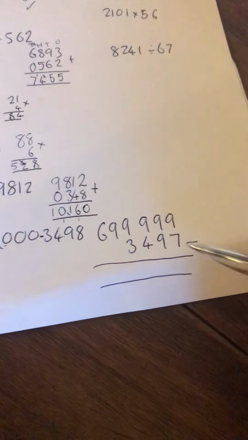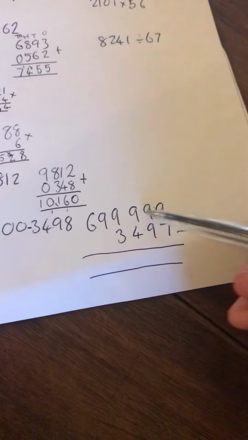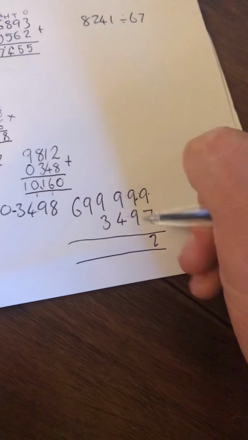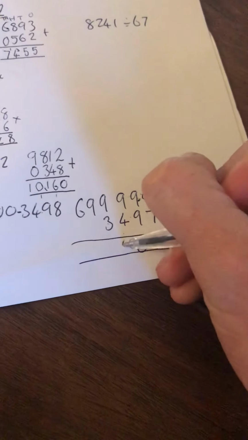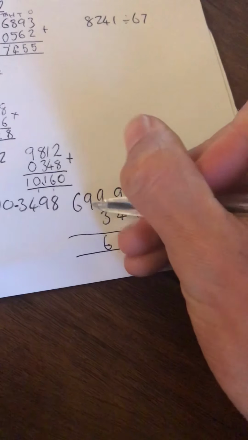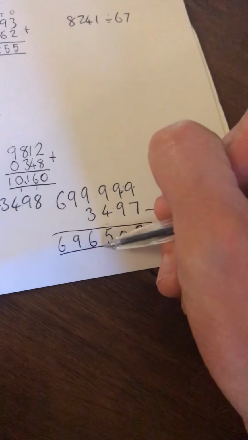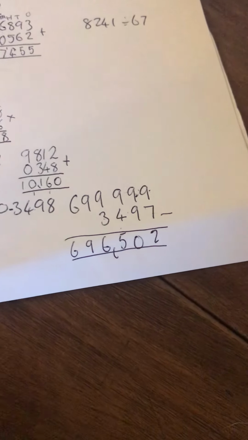And I don't have to do loads of stealing because the digits on top are all larger than the digits underneath. 9 take away 7 is 2, 9 take away 9 is 0, 9 take away 4 is 5, 9 take away 3 is 6, 9 take nothing away is 9, 6 take nothing away is 6. So we've got an answer of 696,502.